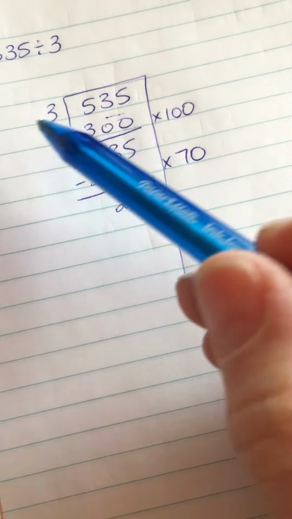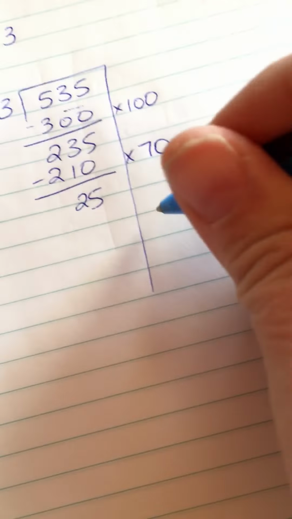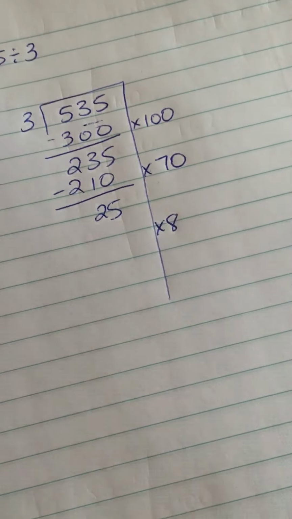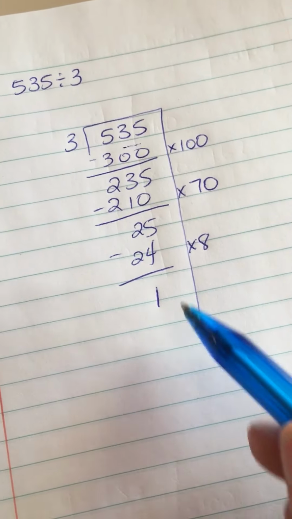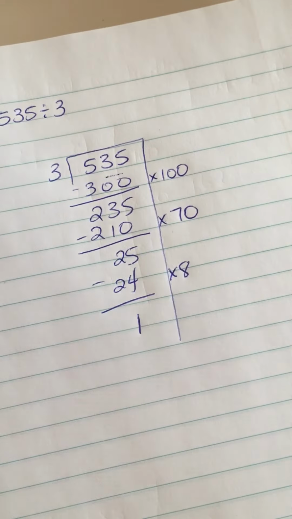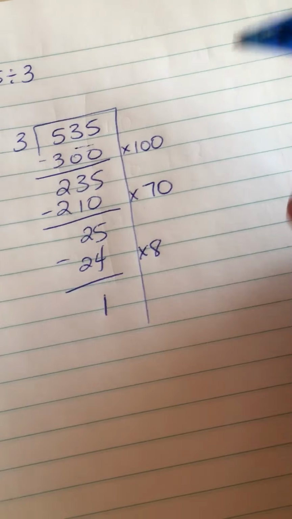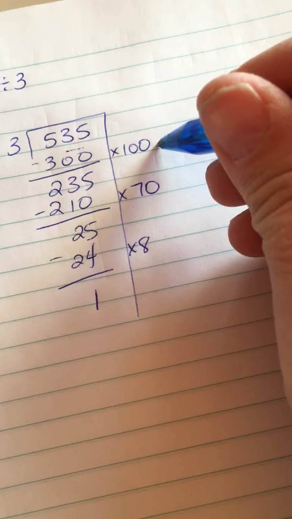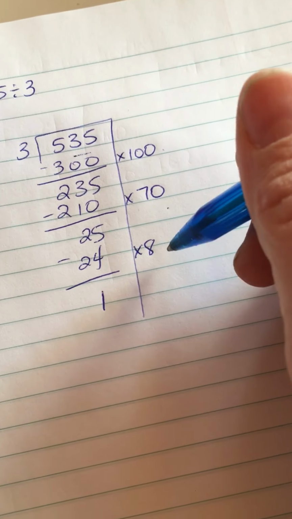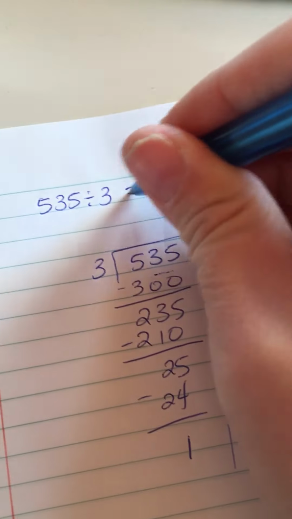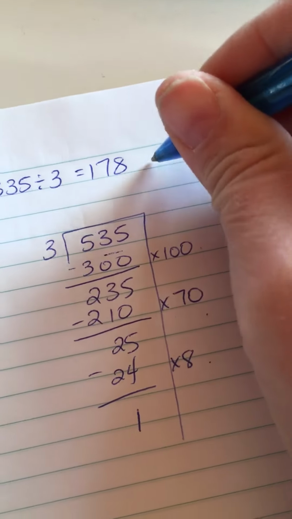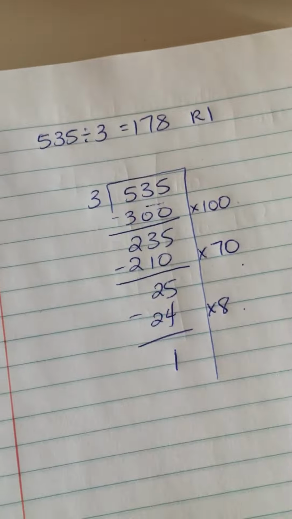Now, what's the closest multiple of 3 that we can get to 25? Well, how about 8 groups of 3? So let's take away 8 groups of 3, which makes 24. And now we're left with 1. Can we take away any more groups of 3 from this 1? No, we can't. So we're finished. So our quotient is 100 plus 70 plus 8 with a remainder of 1. So that gives us 178, remainder 1.